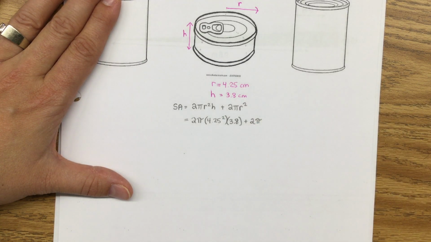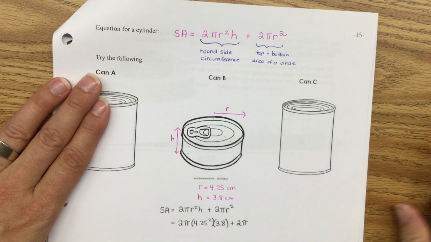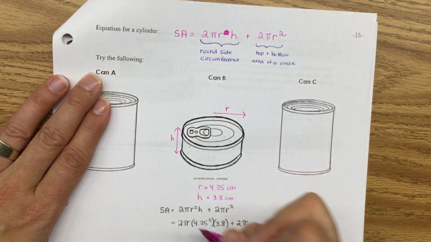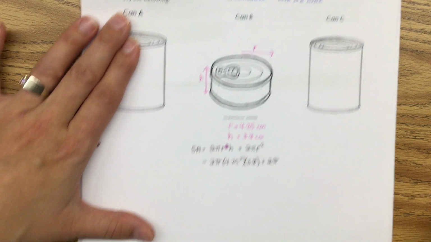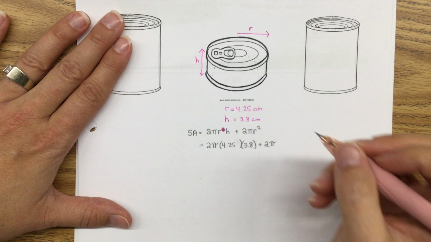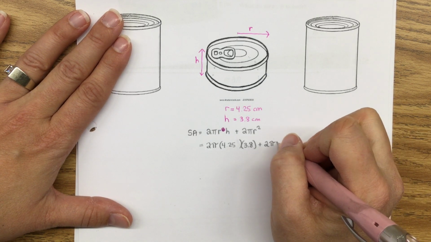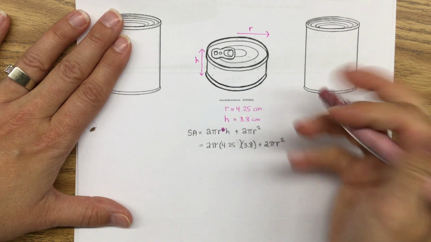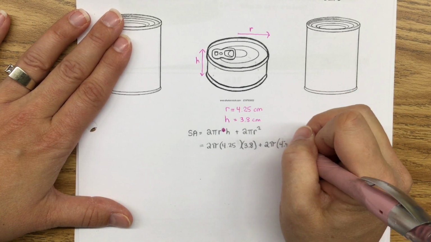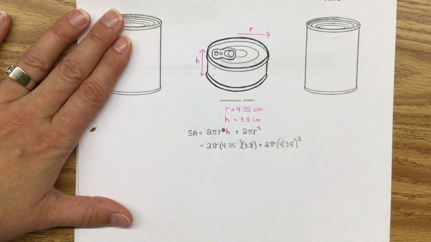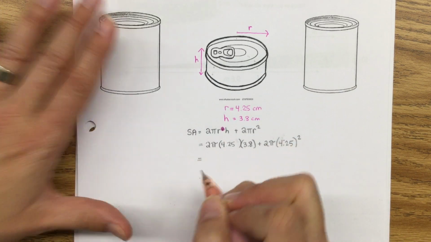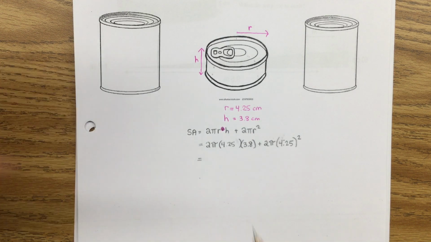Oh, sorry. This is not squared. Why do I keep saying it's squared? Okay, this is not squared here. See, look, I catch my own mistakes, okay? 2 pi r squared, 2 pi, and then the radius is 4.25 squared.